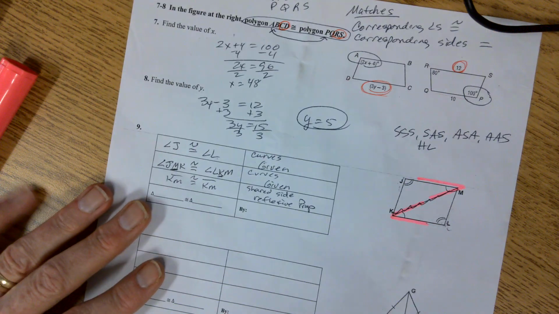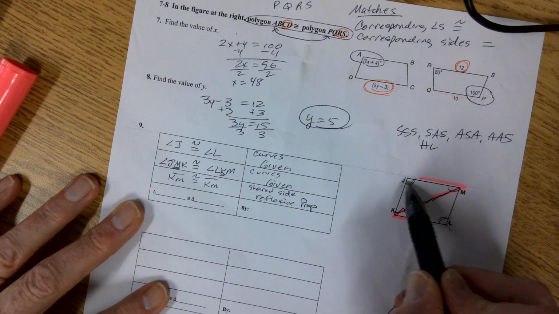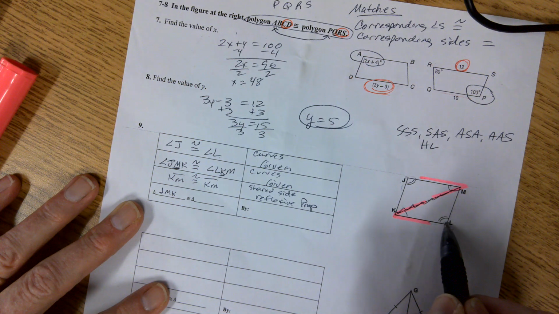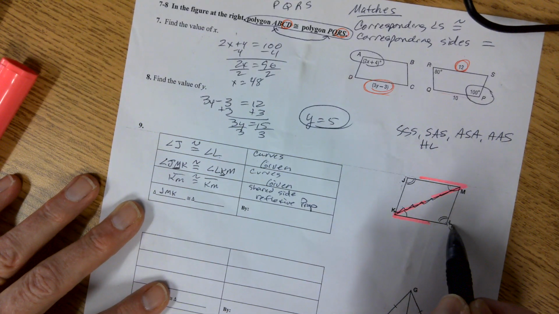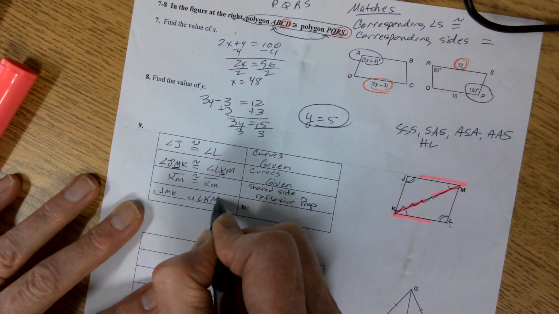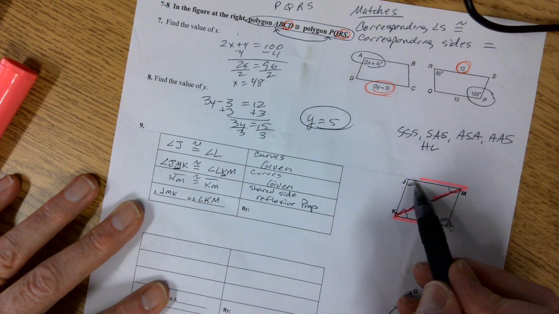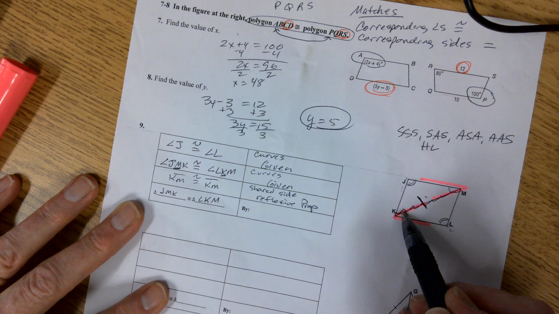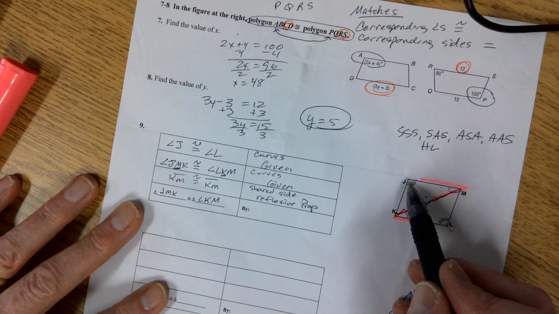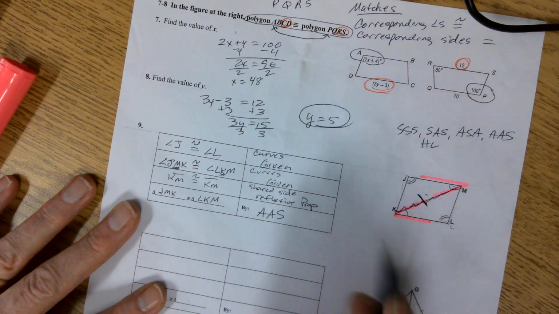Now, we have to write the triangle in order. I'm going to start with the 2 marks, to the 1 mark, to the no mark. Triangle JMK is congruent, so I'm going 2 marks, 2 curves, 1 curve, no curve: LKM. And look what we did. I didn't mark the shared side, right? Here's the shared side. We did angle, angle, side. If it were this side between the angles, you would say angle, side, angle, but it's not. It's angle, angle, side. Okay, there's your first one.